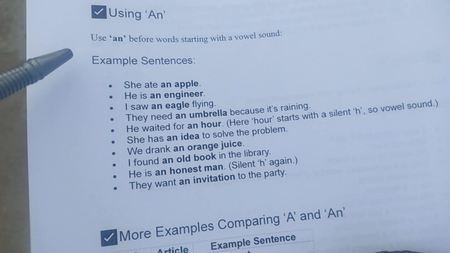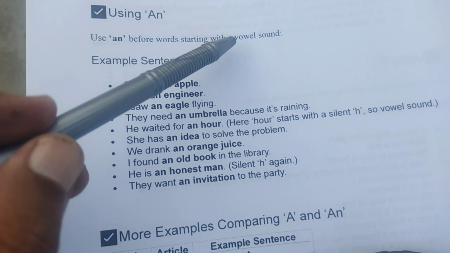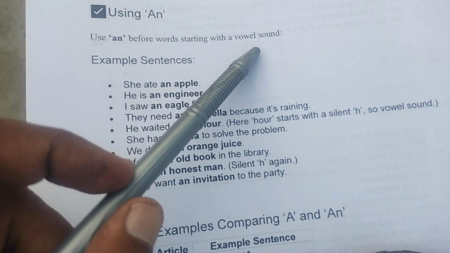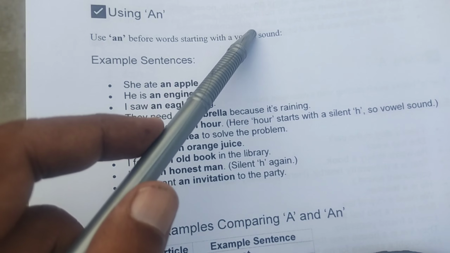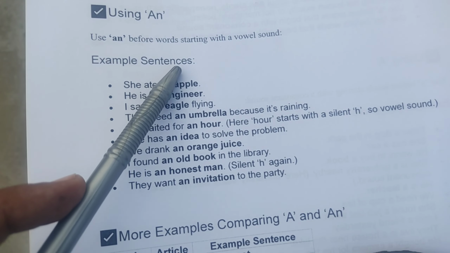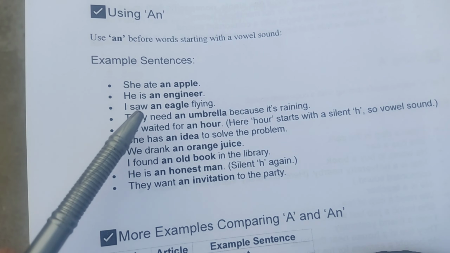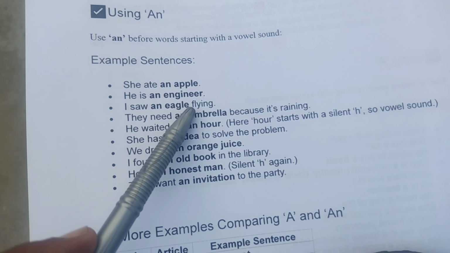Using AN. Use AN before words starting with a vowel sound. Now see vowel sound, not vowel letter. Example sentences. He ate an apple. He is an engineer. I saw an eagle flying.